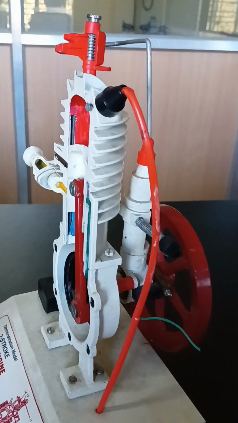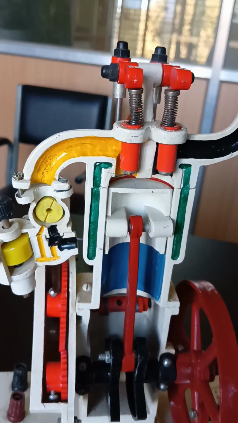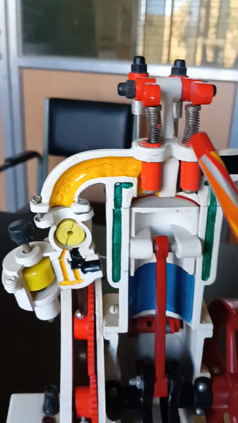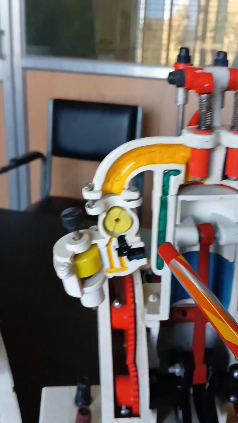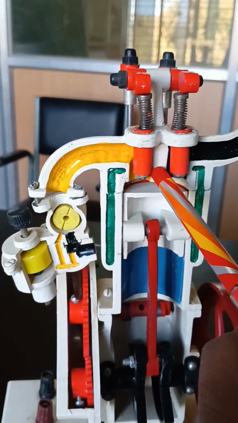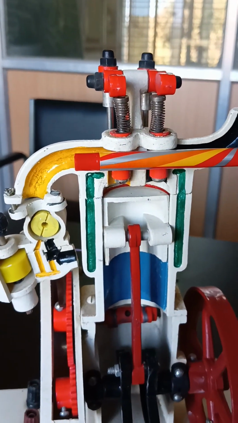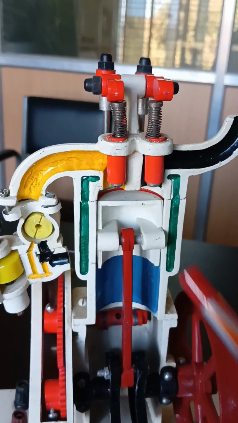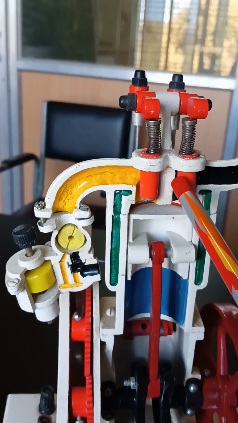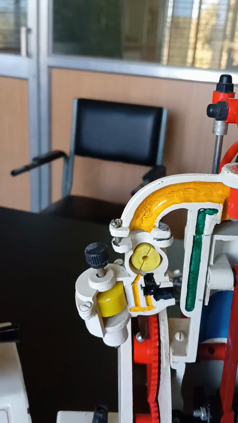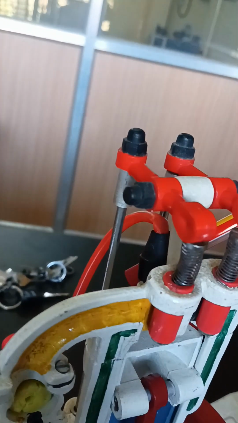Next is your cylinder head. The topmost portion of the cylinder is known as your cylinder head. This portion is the cylinder head, which holds the valves in a four-stroke engine and the spark plug. This is the spark plug, for the petrol engine.